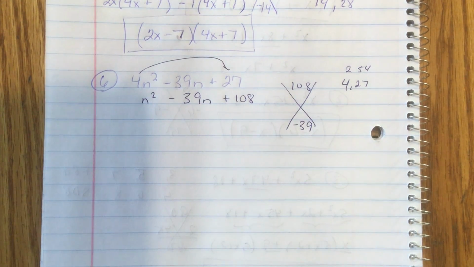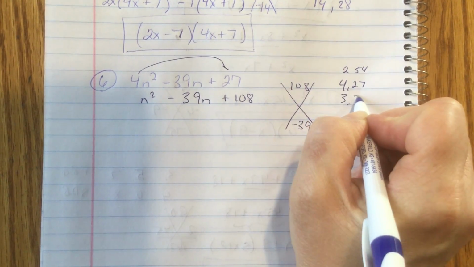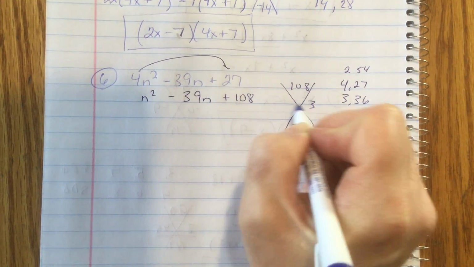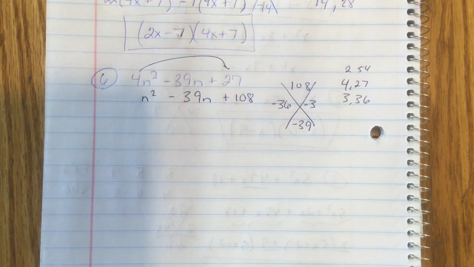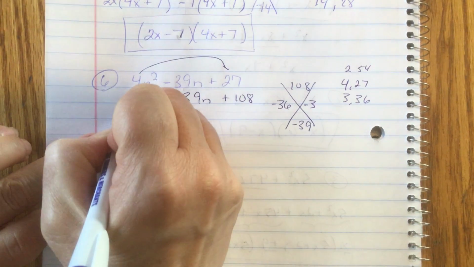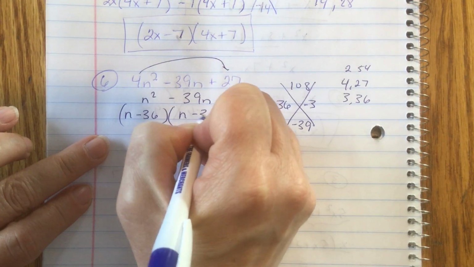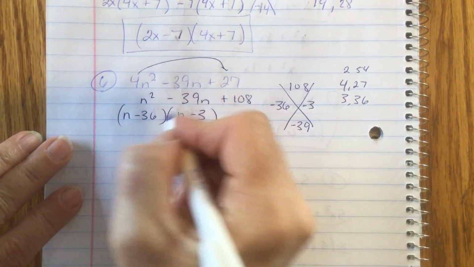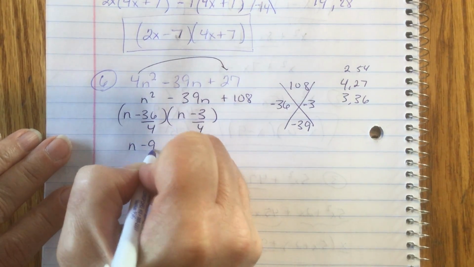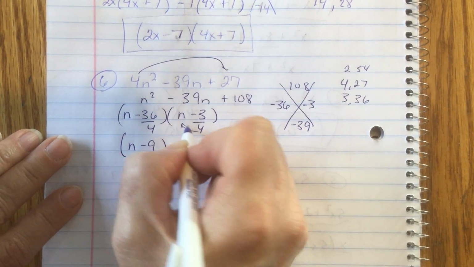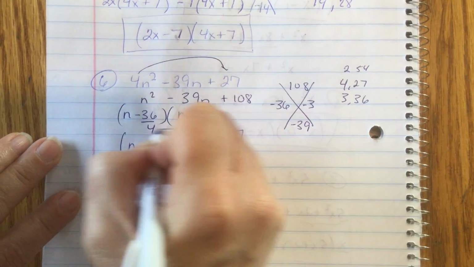I'm going to try 3. 108 divided by 3 is 36. So there it is. 3 and 36. If they make them both negative, then they'll add to a negative 39. So that gives me n minus 36 and n minus 3. We multiplied by 4, so we're going to divide by 4. This becomes 9, so I have n minus 9. This is bottoms up, so it becomes 4n minus 3.